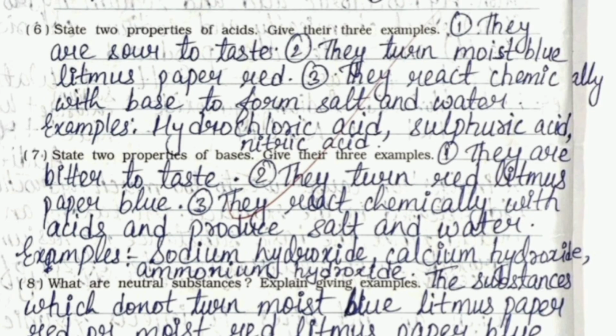Seventh one, state two properties of bases. Give three examples. They are bitter to taste. They turn red litmus paper blue and they react chemically with acids and produce salt and water. Examples are sodium hydroxide, calcium hydroxide and ammonium hydroxide.